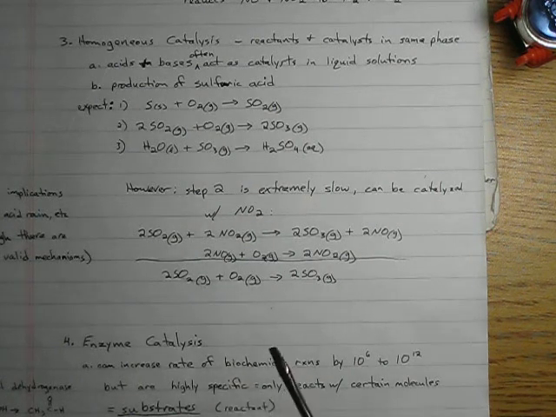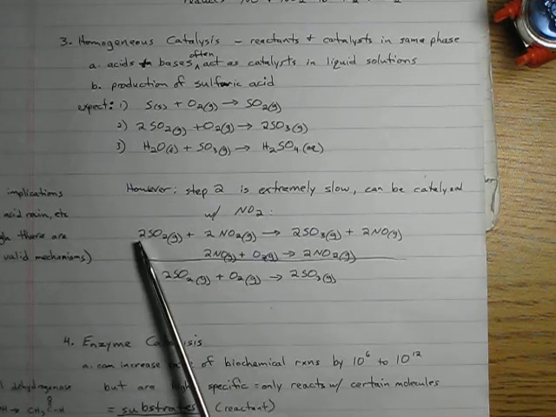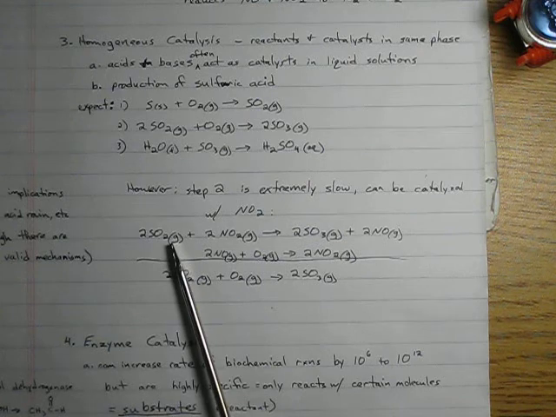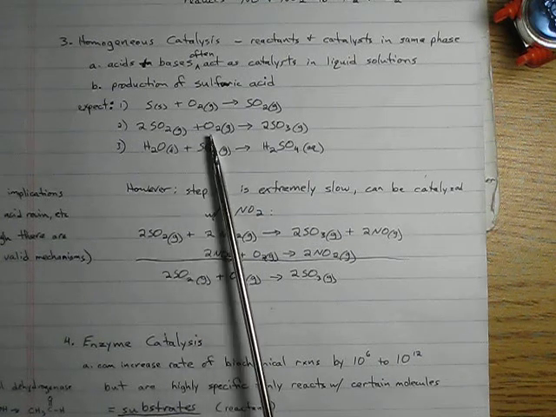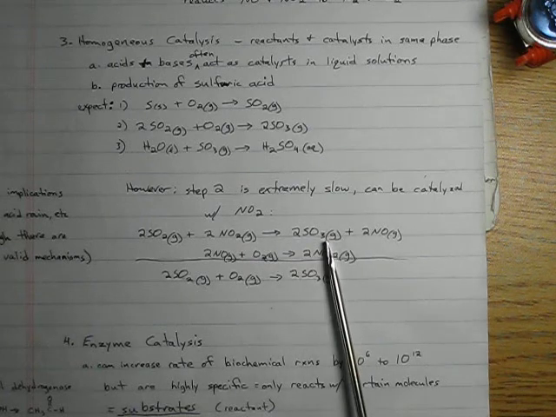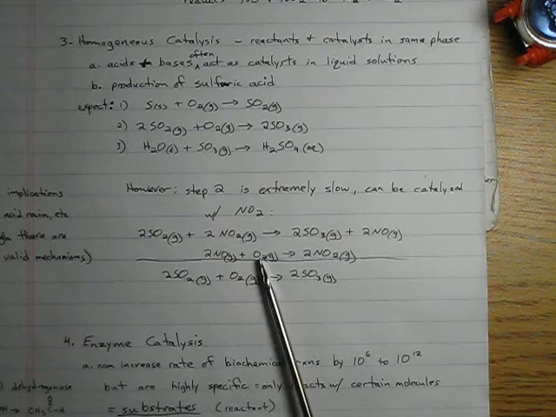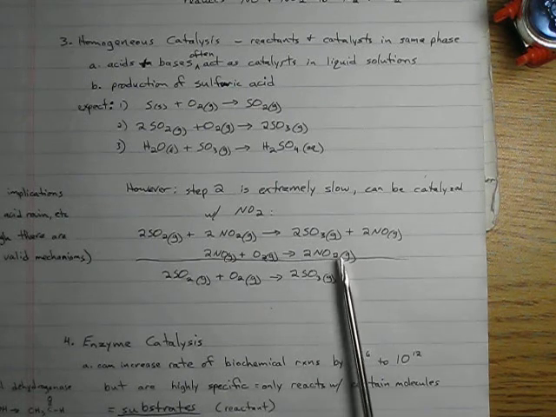The problem is the second reaction can be catalyzed with NO2. If you have two SO2 gases, instead of reacting with O2 like up here, they can react with 2 NO2 gas to form SO3 plus nitric oxide gas. And then nitric oxide gas can react with O2 to form 2 NO2 gas molecules again.